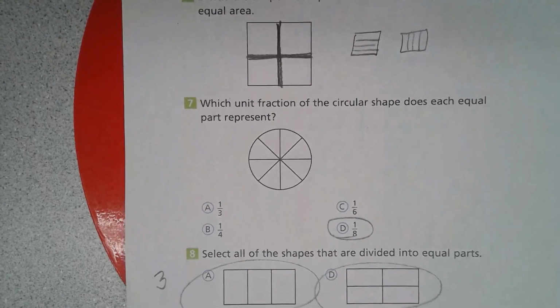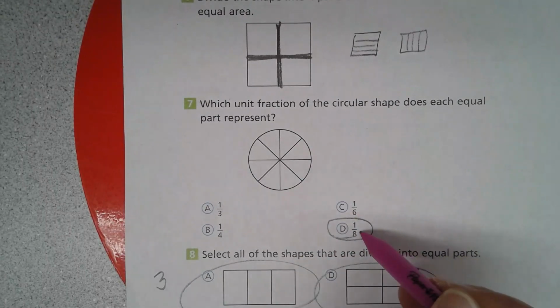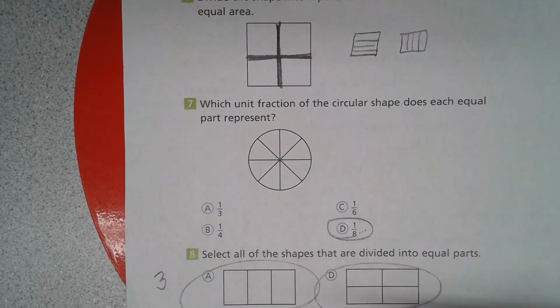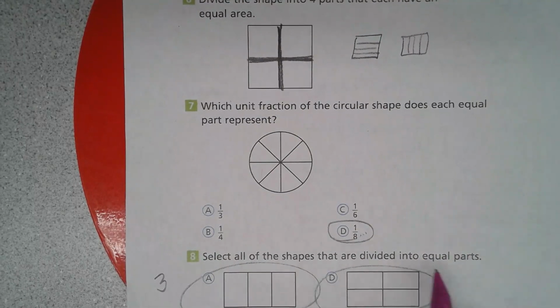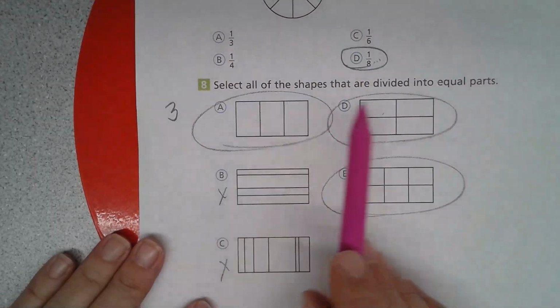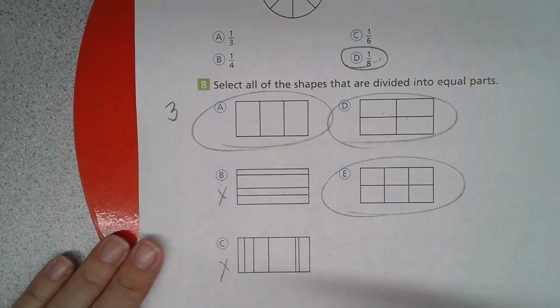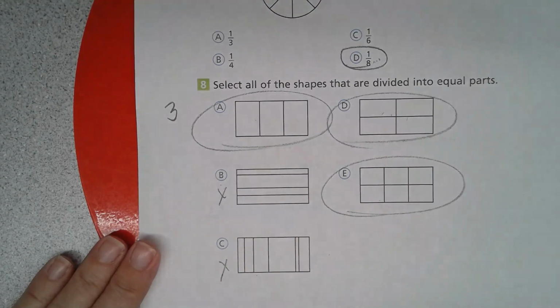What unit fraction does the circular shape represent? You have eighths, and if you're talking about 1 for a unit fraction, it will be 1/8. Then the last one, all the shapes that are equal, well, that's these two at the top and E. So A, D, and E. B and C definitely are not equal parts.